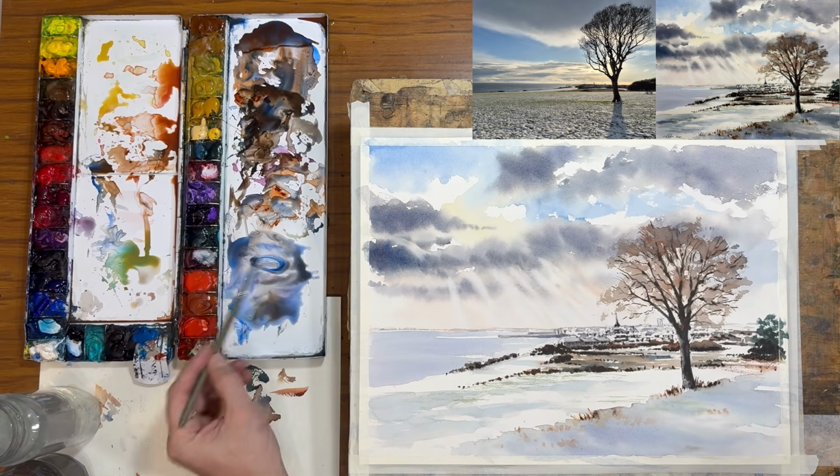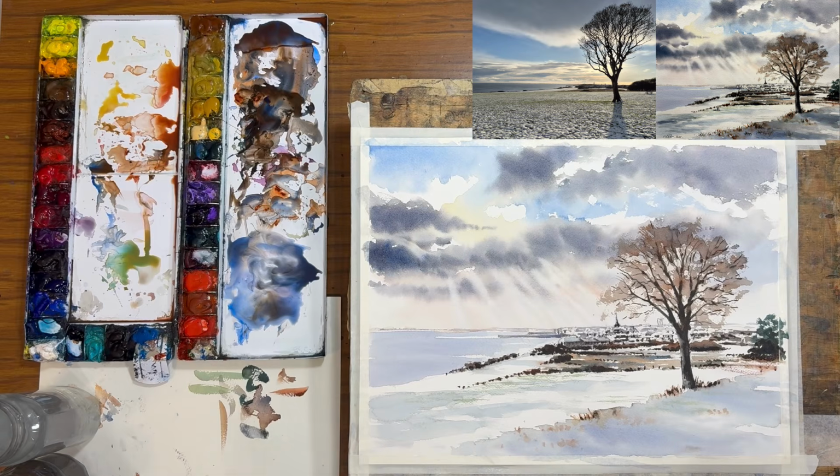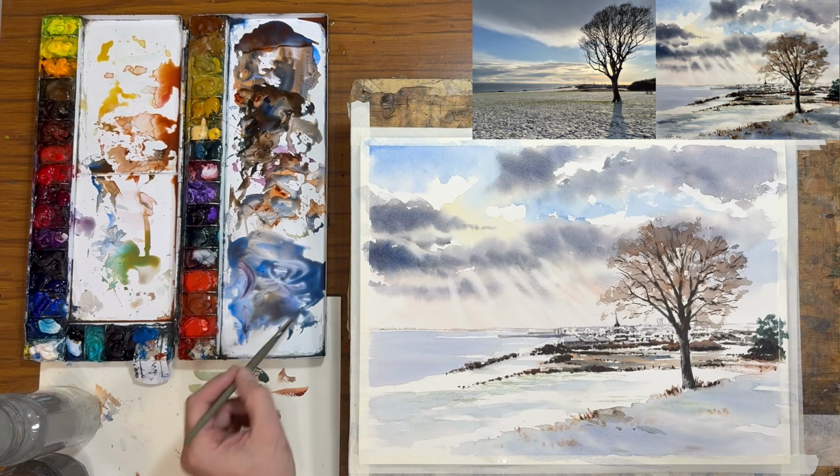Now the snow is starting to dry, but not fully dry. I'm just going to deepen that blue-grey and add a few more shadows into the foreground, and also put the tree line shadow as well in place.